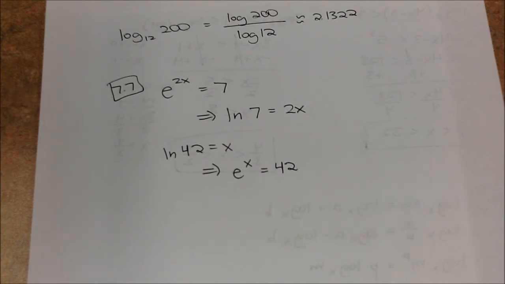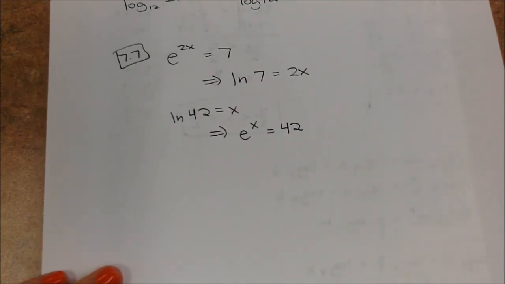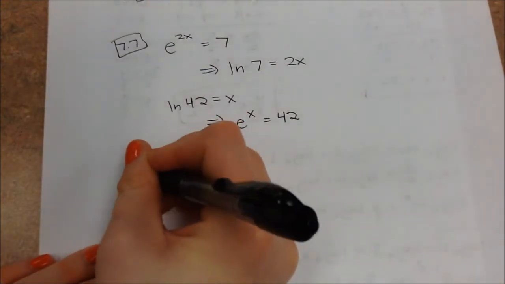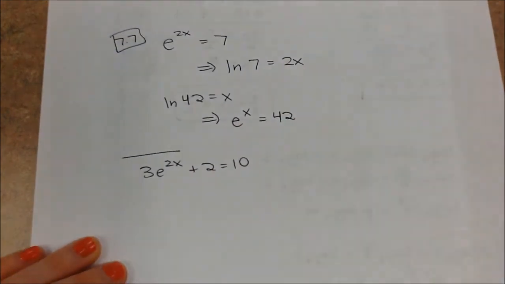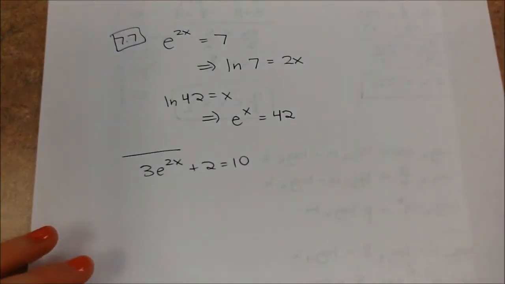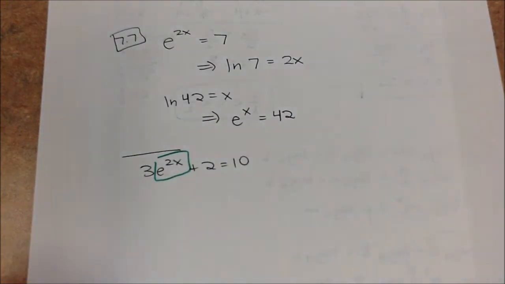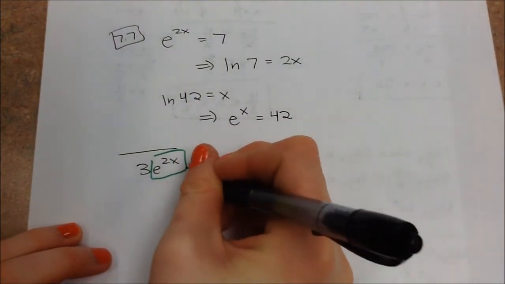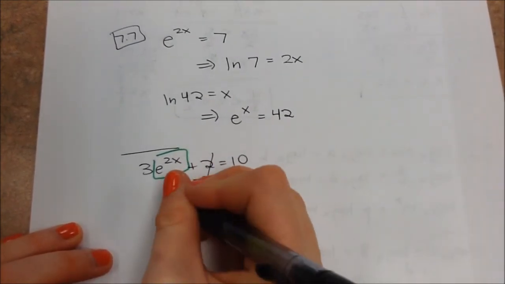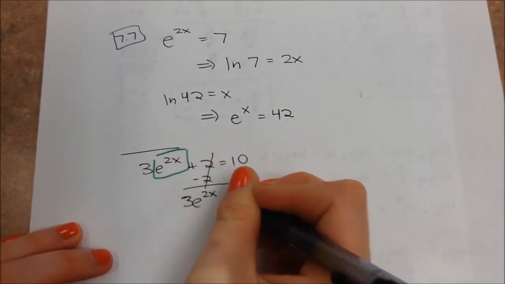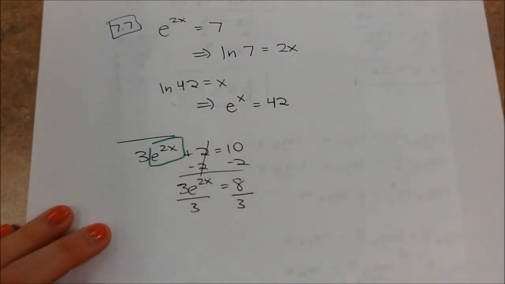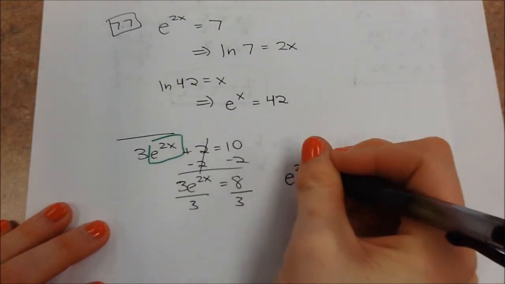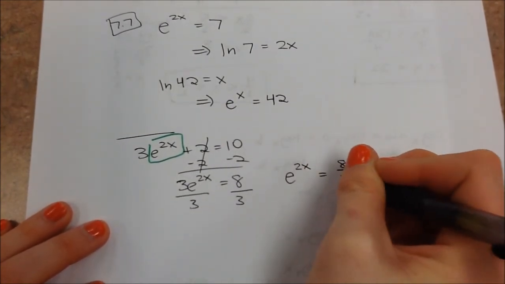Okay, another thing that we did were different equations and inequalities. All right, so just two more examples here. So here's an equation. So basically we've got this exponential part, which is just this part right here. We have to get that part by itself before we do anything too fancy. So we're going to start by subtracting 2 from both sides. So we get 8. Then again, to get it by itself, we have to divide by 3. So I get e to the 2x equals 8/3.